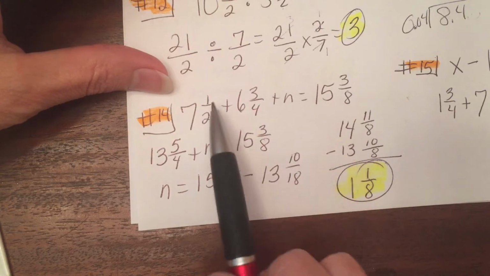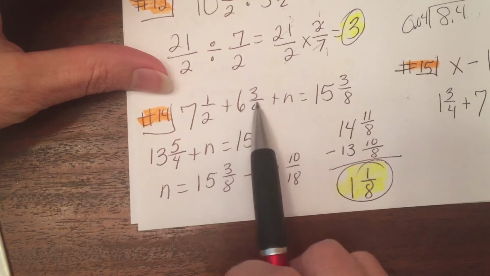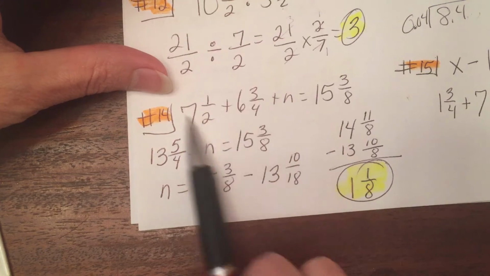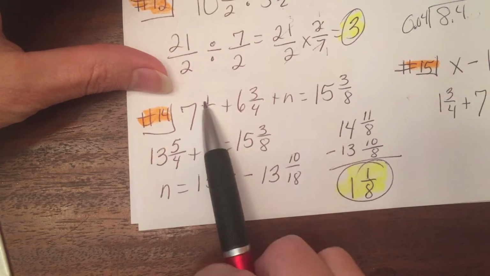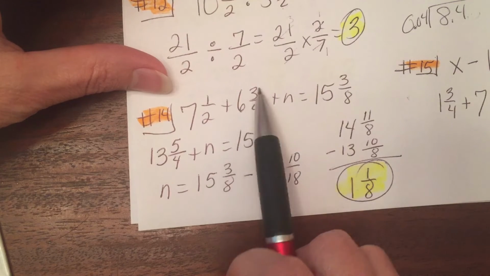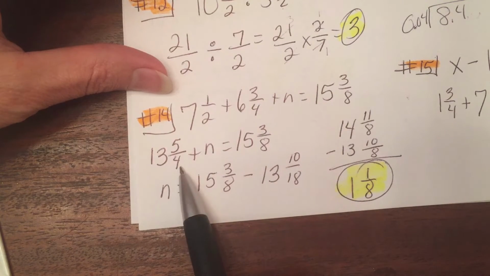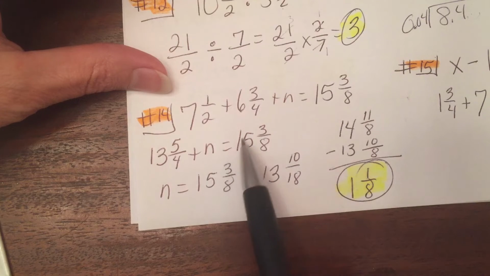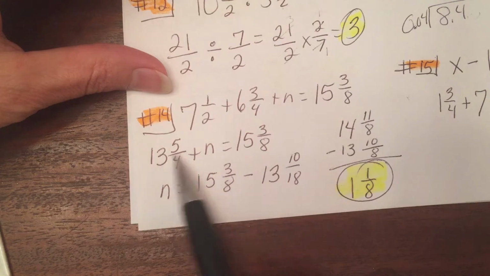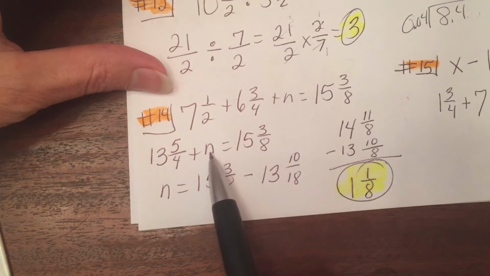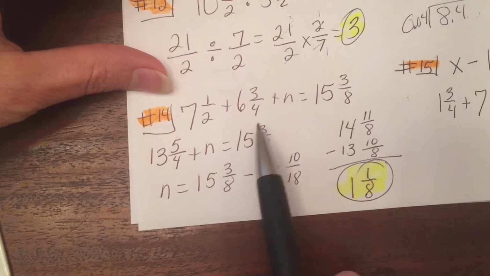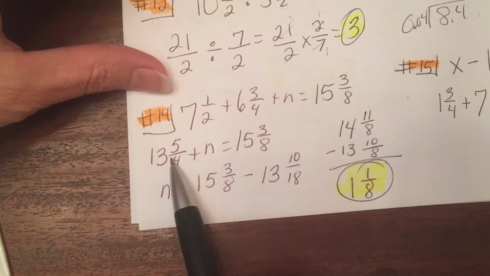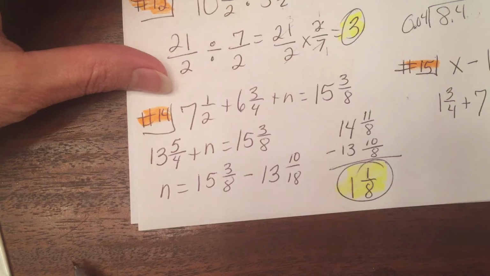Well, I went ahead and changed this 1/2 to 2/4 since this was a fourth. I needed to get these two together. So 7 and 2/4 plus 6 and 3/4 give me 13 and 5/4 plus something gives me 15 and 3/8. So if we have an addition problem and we're missing one of the add-ins, I can take the sum, subtract the other add-in to find the missing part.